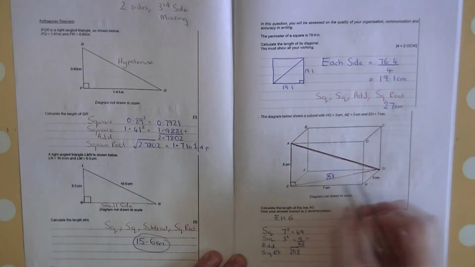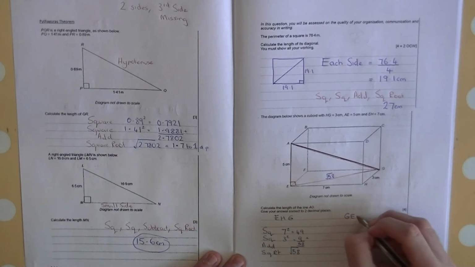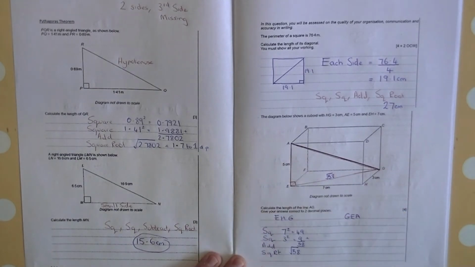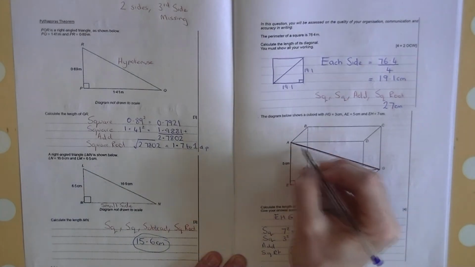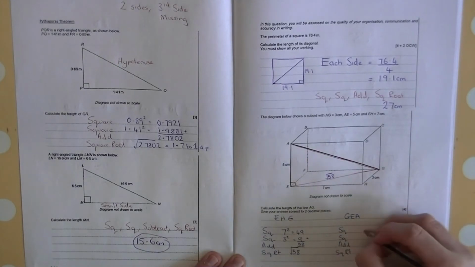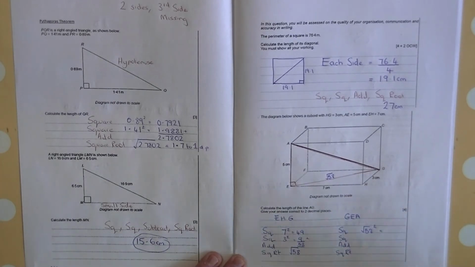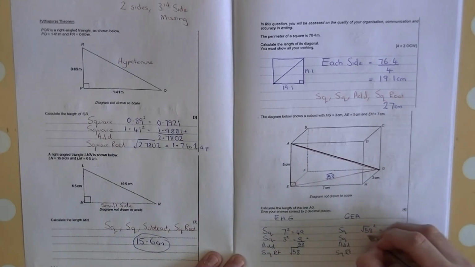I'm now looking at triangle GEA, or AGE, or EGA, whatever you want to call it, just use those 3 letters. And again, I'm going to find the hypotenuse, so I'm going to square, square, add, square root. The square root of 58 squared, the square root of 58 times the square root of 58, is just 58. 5 squared is 25.